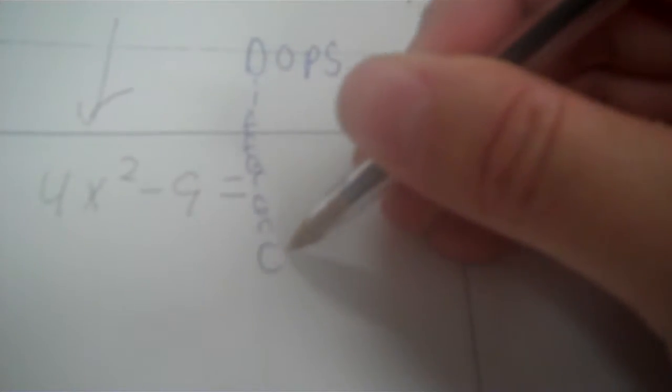Difference of perfect squares. Difference of perfect squares. Okay.